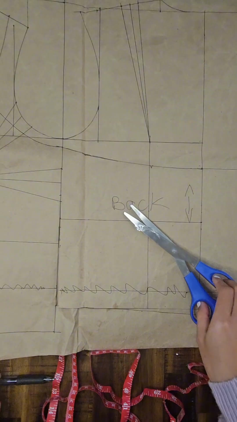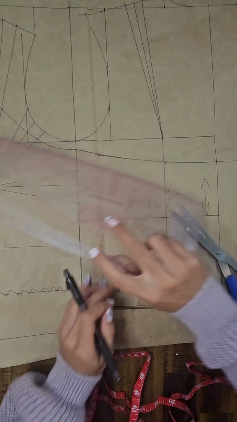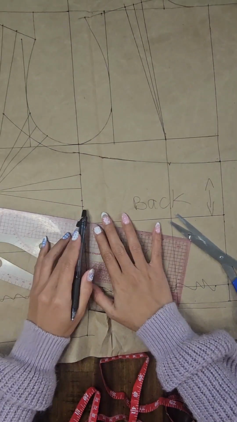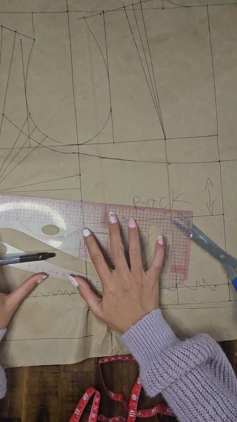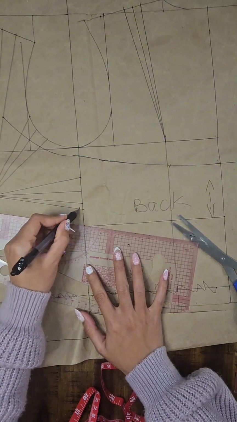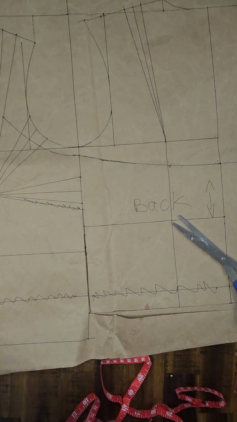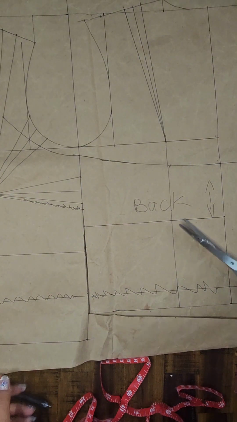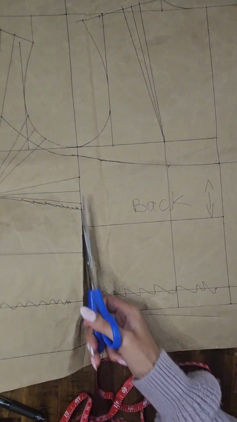Hey, I think I made a mistake in here. Give me a minute. I connected the wrong dots. Sorry about that.